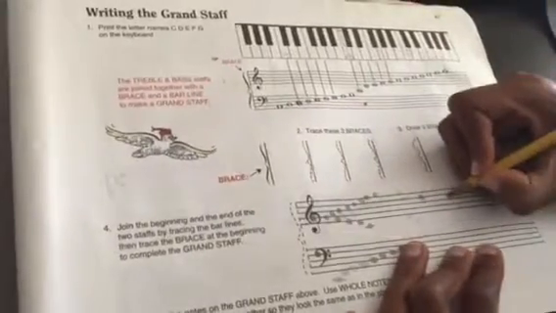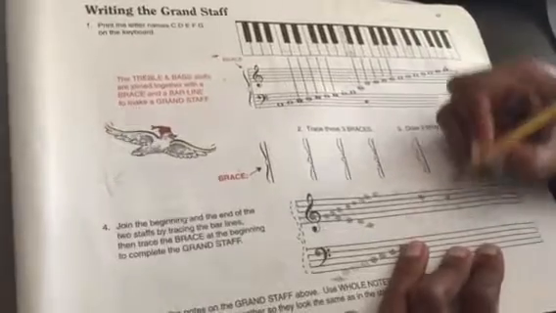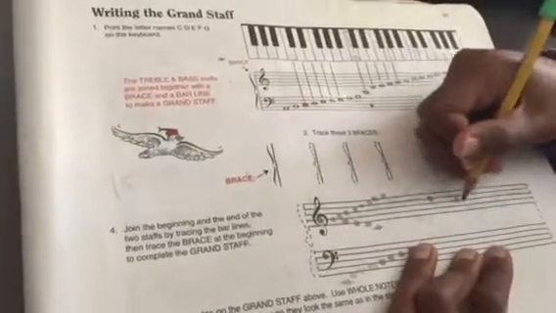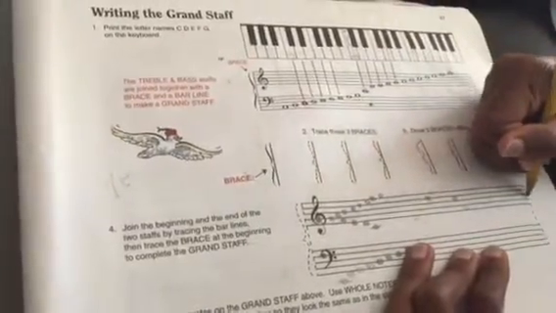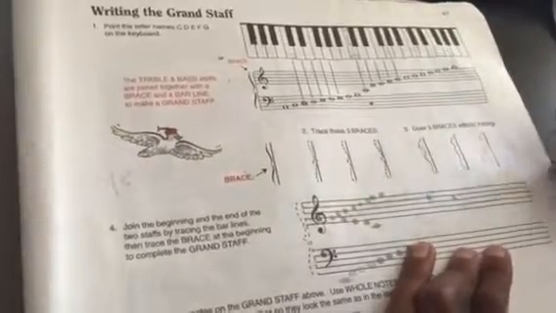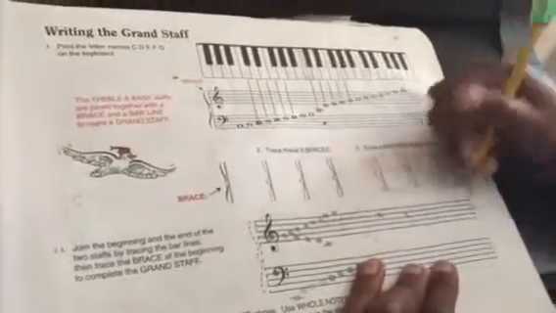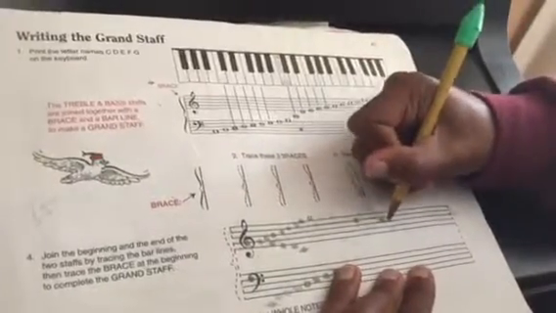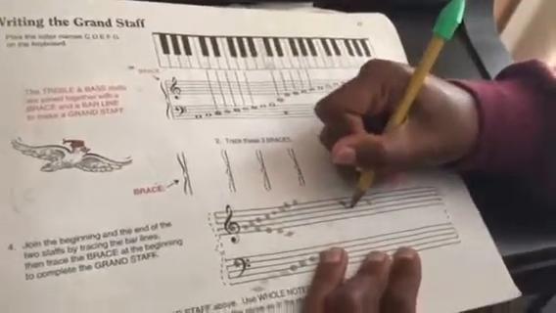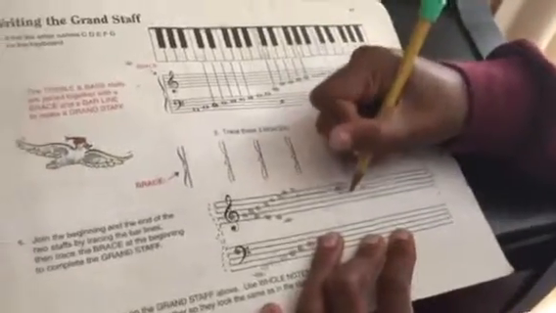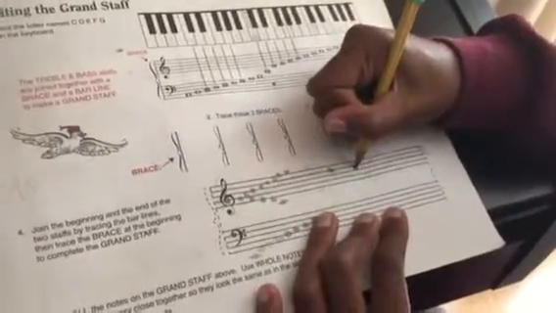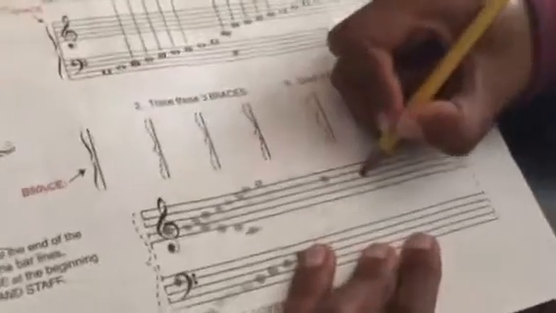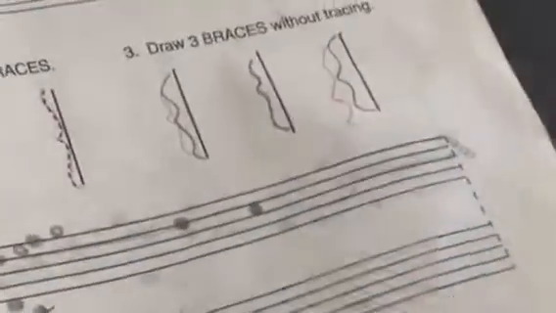Now let's say if it's in between the lines like this, we know that the middle line is B, and the fourth line is D. So now that we know this line and this line, this is B and this is D, the letter that comes in between is C. So this note must be C.